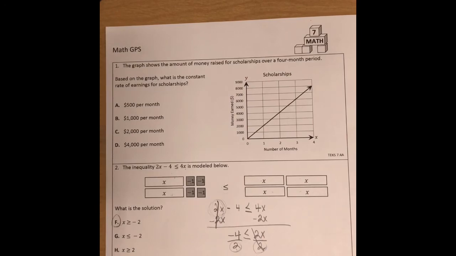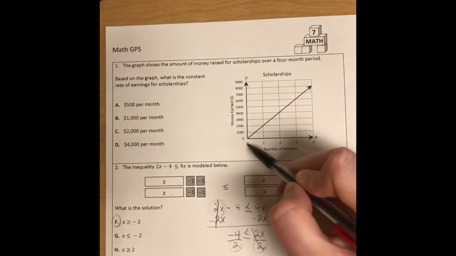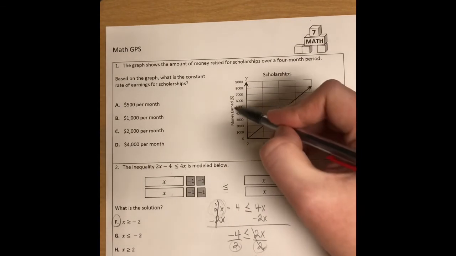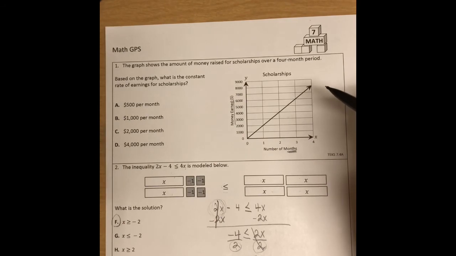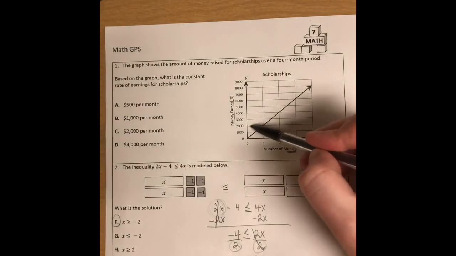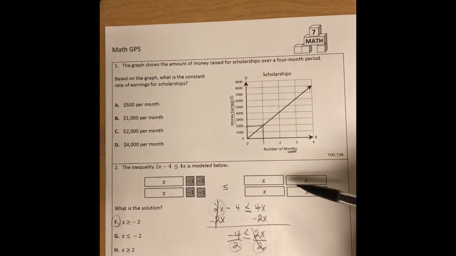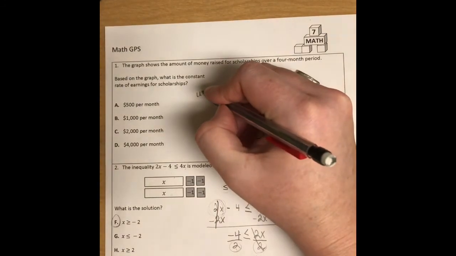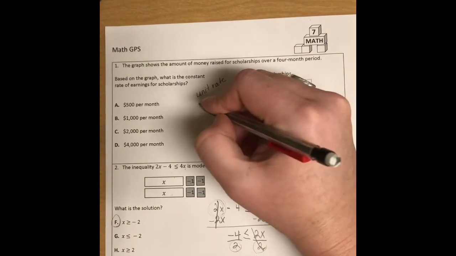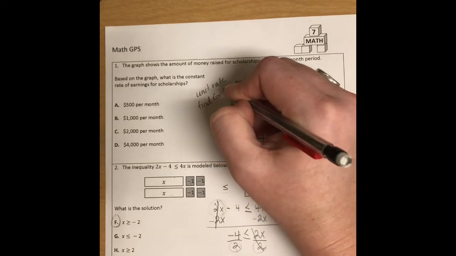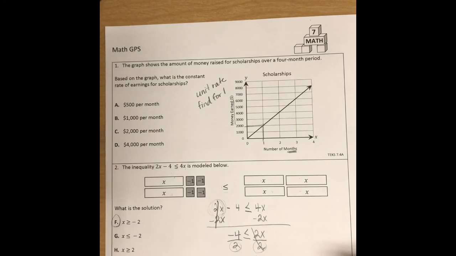Okay, welcome back. It says the graph shows the amount of money raised for scholarships over a 4-month period. Based on the graph, what is the constant rate of earnings of the scholarship? When it was 0 months, no money was earned. Well, that makes sense because you're not doing anything. But at 1 month, $2,000 was earned. Let me tell you how simple this is. There's your answer right there. Unit rate means to find for 1. If you can find for 1, that tells you how much money per month. C, $2,000 per month.